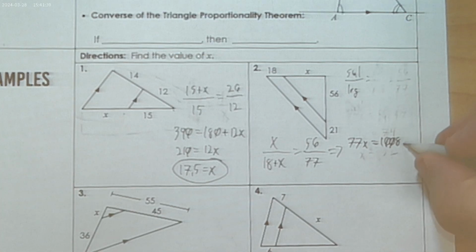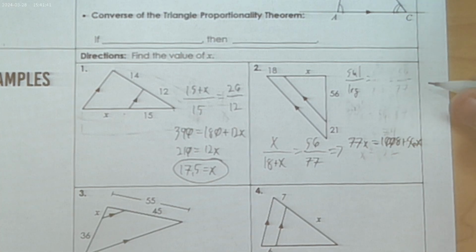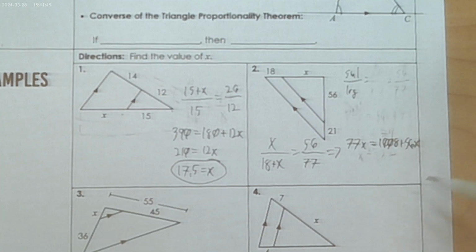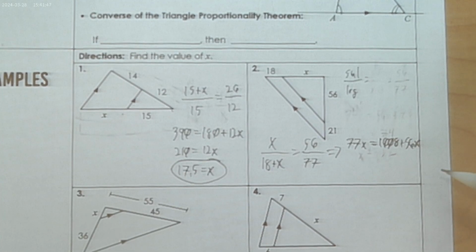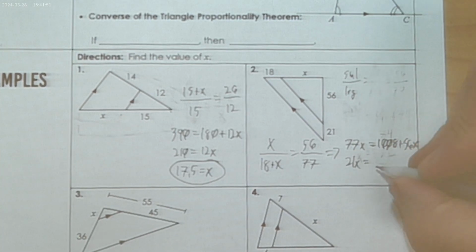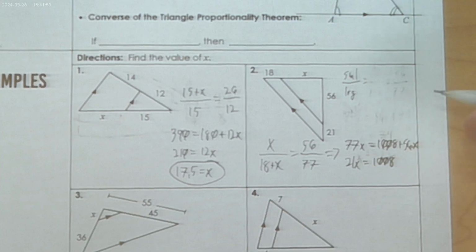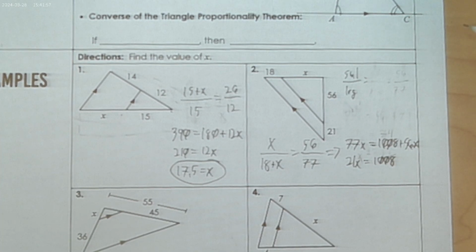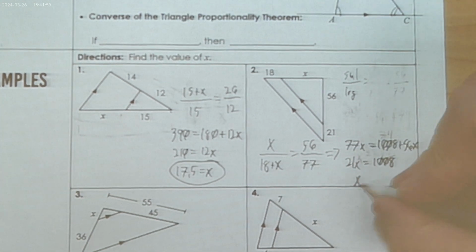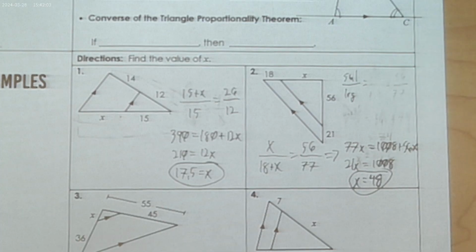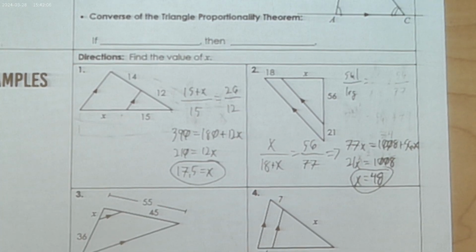1008 plus 56x. Okay, 56x, so I'm going to subtract 56x from both sides, so 77 minus 56 equals 21. 21x equals 1008. So 1008 divided by 21 equals, there we go, x equals 48. That makes a whole lot more sense.